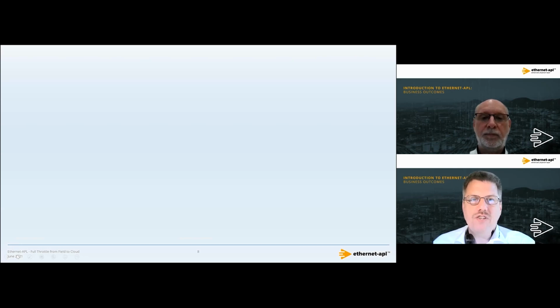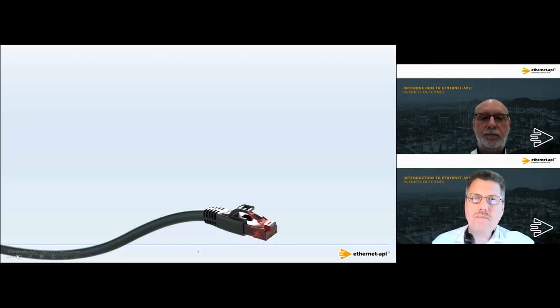When we all think of Ethernet today in our homes and our offices, we're thinking of Ethernet as something like this: the RJ45 connector that you plug into the wall outlet with your laptop, and you know it's always going to work. Now, this type of connector would look real jagged after a couple of months of vibrations out in the field.